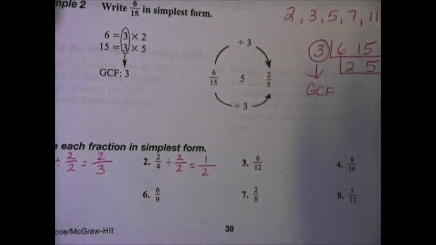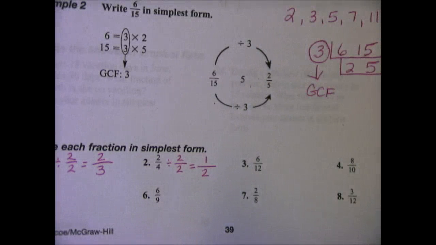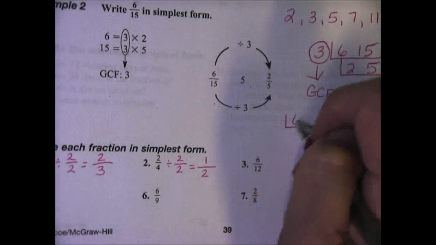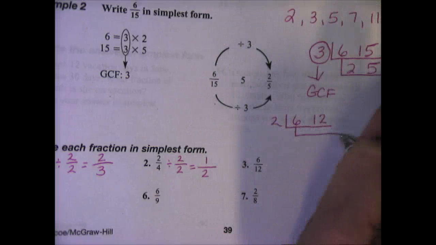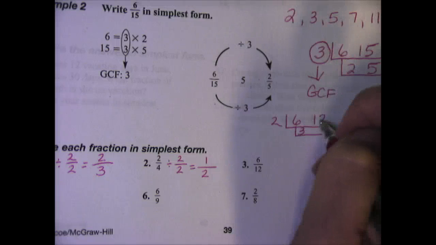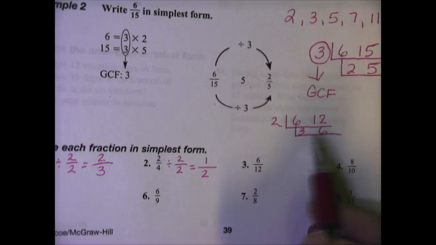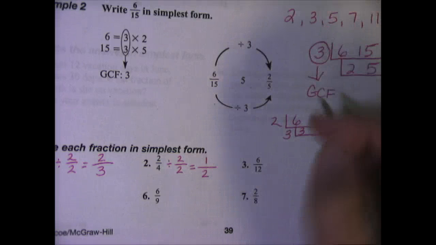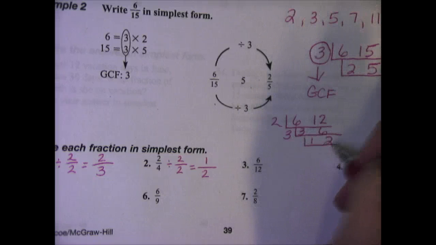Number 3, 6/12. Now, if I don't know that their GCF is 6, I can use my factor ladder, or I can find prime factorization. So I could take 6 and 12. They're both divisible by 2. 6 divided by 2 is 3. 12 divided by 2 is 6. 3 and 6 are not divisible by 2, but they are both divisible by 3. So I'll put the 3 down here. 3 divided by 3 is 1. 6 divided by 3 is 2.